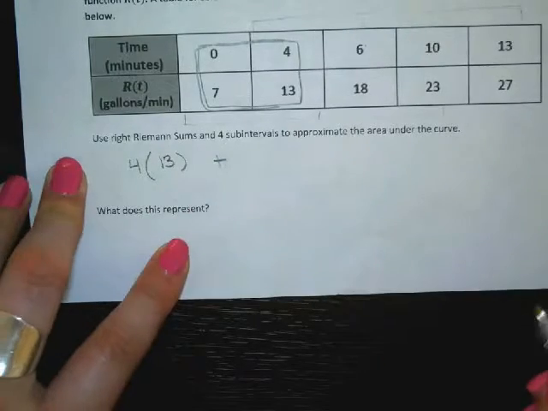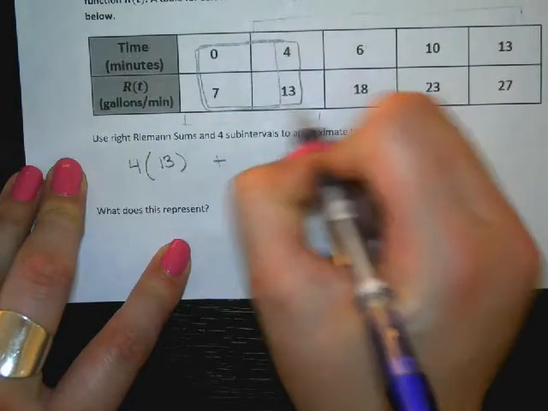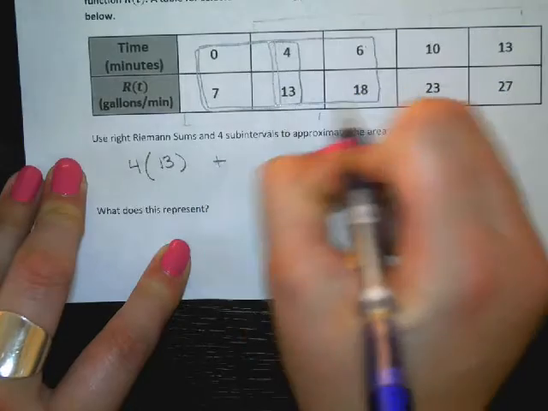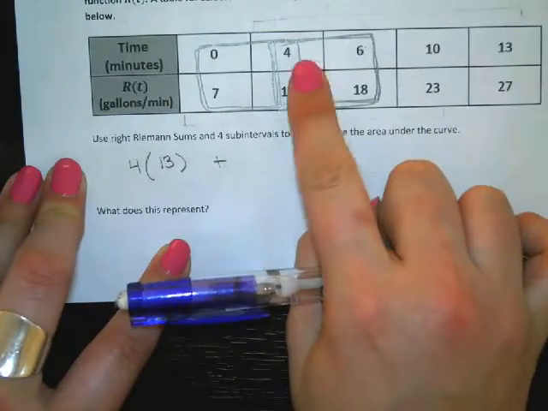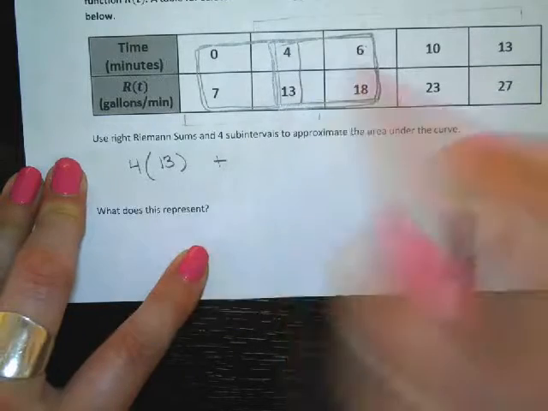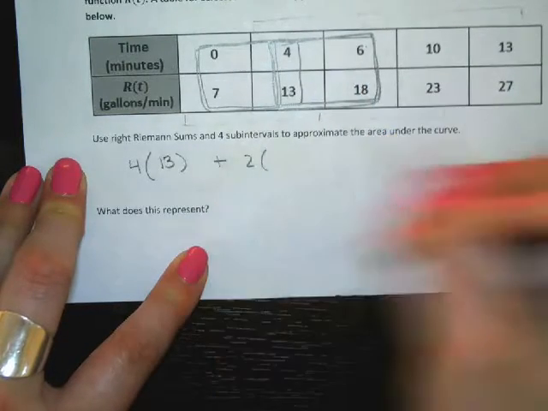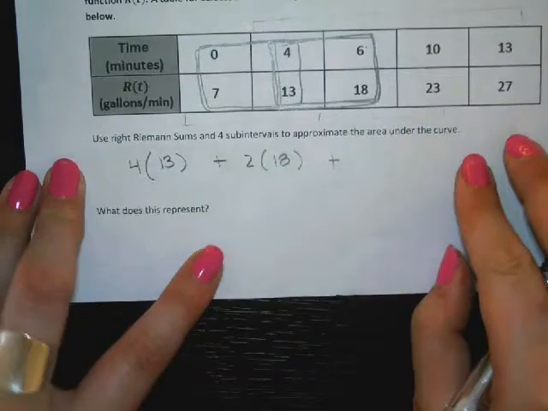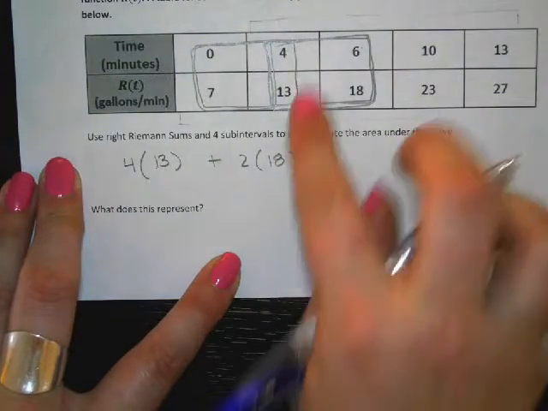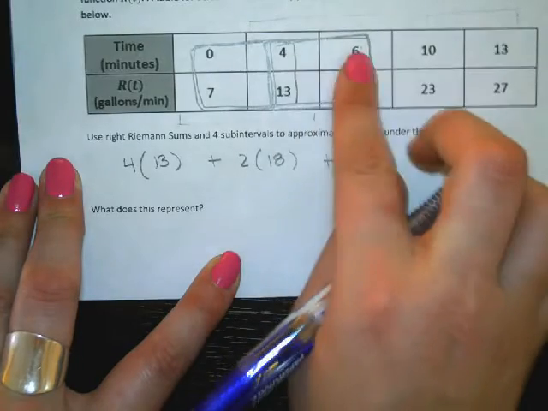For the next rectangle, we're using these ones. From 4 to 6, what's the width? 2. What's the right endpoint height? 18. How did you get the width again? Because from 4 to 6 is a length of 2.